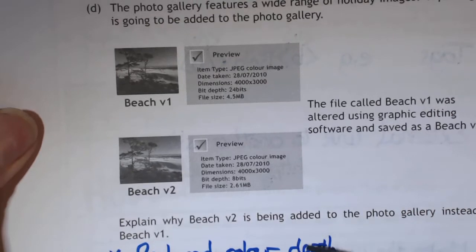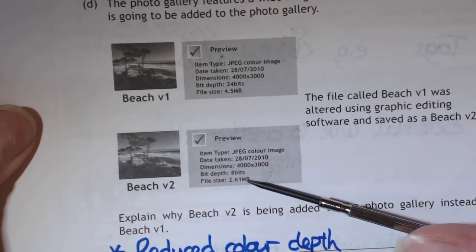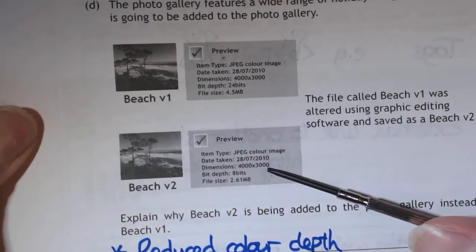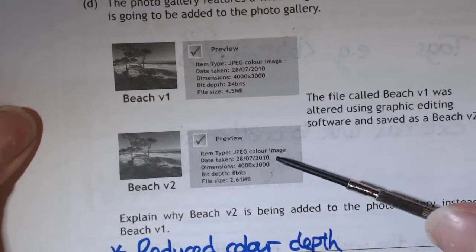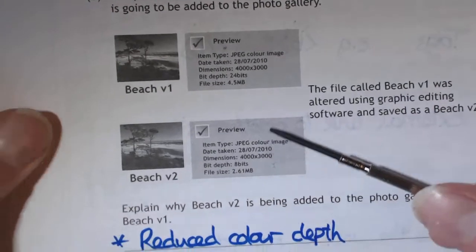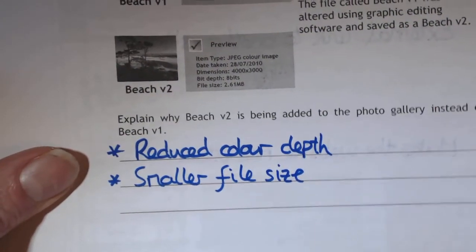So you've actually reduced the colour depth, so that's the number of bits to save each pixel. The image is 4000 times 3000 pixels, so you times them together to give you the number of pixels. For each pixel they're going to use 8 bits. So if you reduce the colour depth, you get a smaller file size.